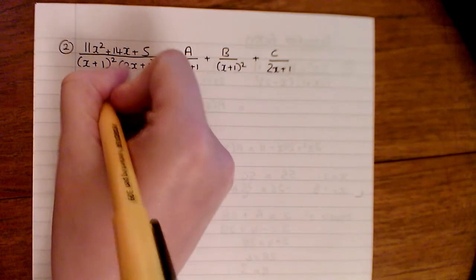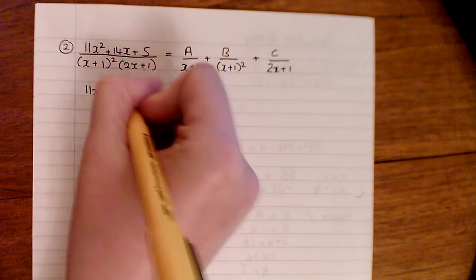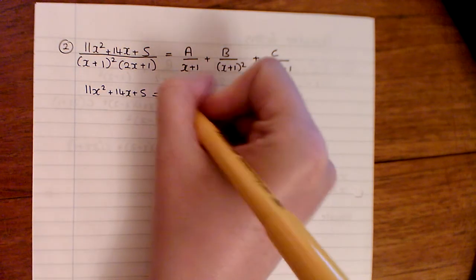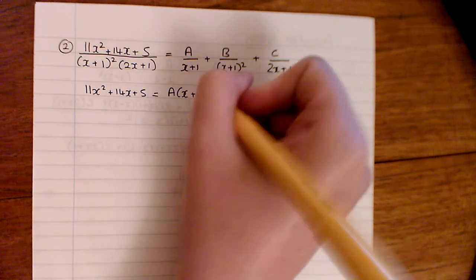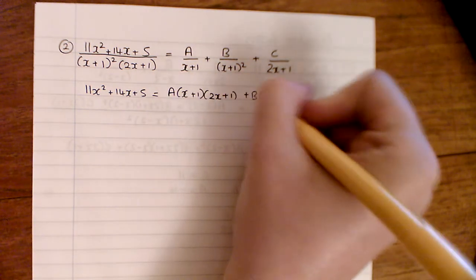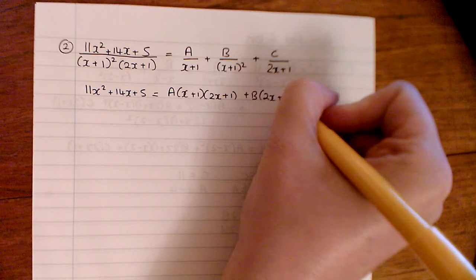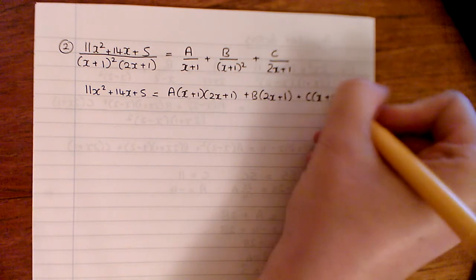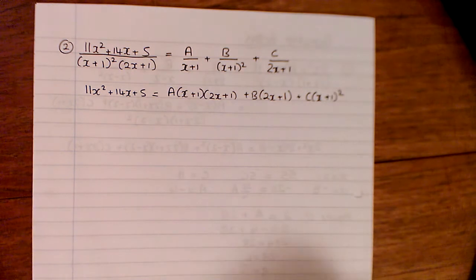So then we can write 11x squared plus 14x plus 5 equals a upon x plus 1 upon 2x plus 1, plus b upon 2x plus 1, plus c upon x plus 1 all squared.